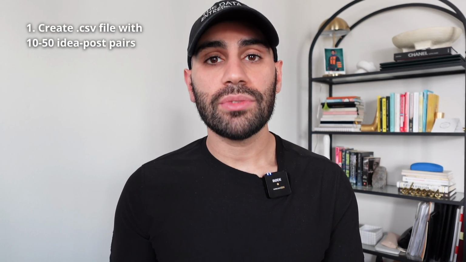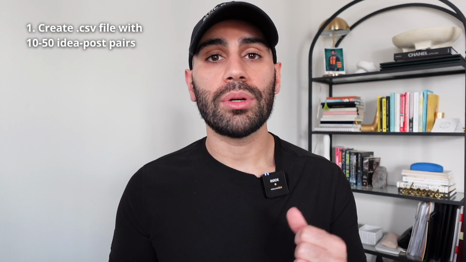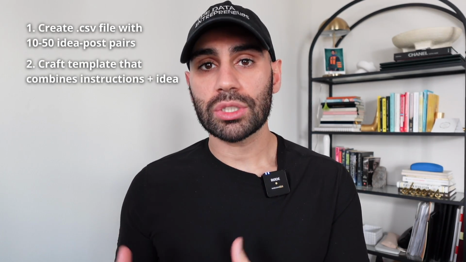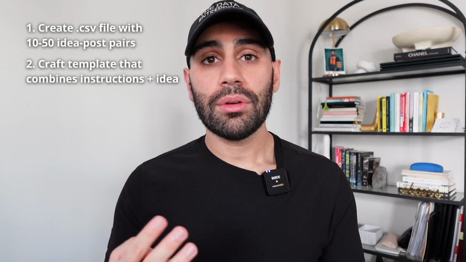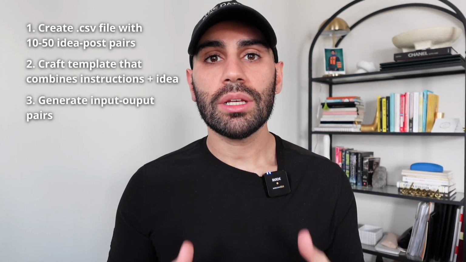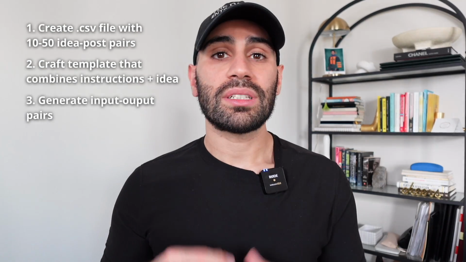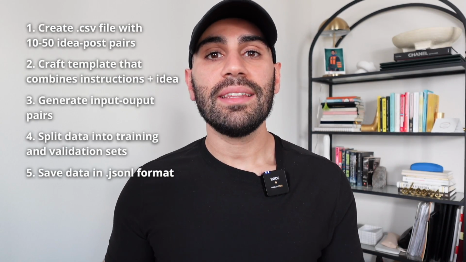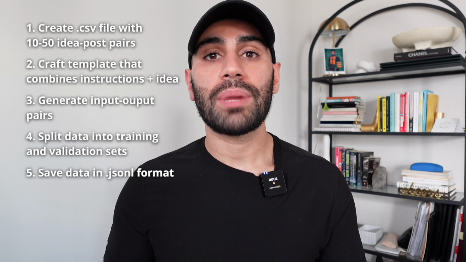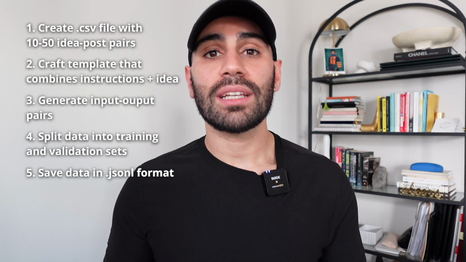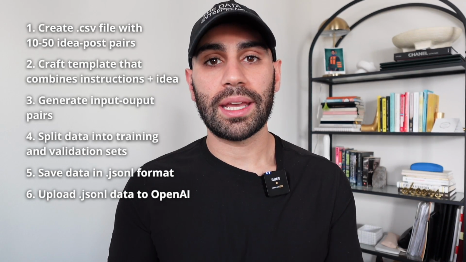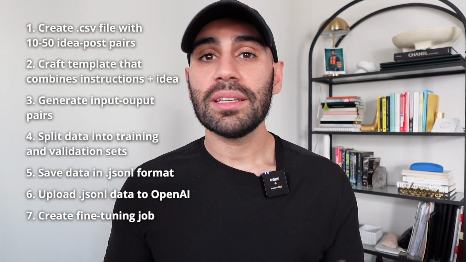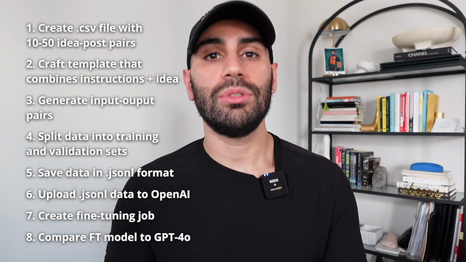First, create a CSV file containing 10 to 50 idea post pairs. Second, construct a prompt template which combines the response instructions with the LinkedIn post idea. Third, generate input-output pairs and store them as a list of dictionaries. Fourth, split the dataset into a training and validation set. Fifth, save the data in the .jsonl format expected by OpenAI's fine-tuning API. Sixth, upload the JSONL files to OpenAI. Seventh, create the fine-tuning job using OpenAI's Python API. And then finally, compare the fine-tuned model's responses to GPT-4o.